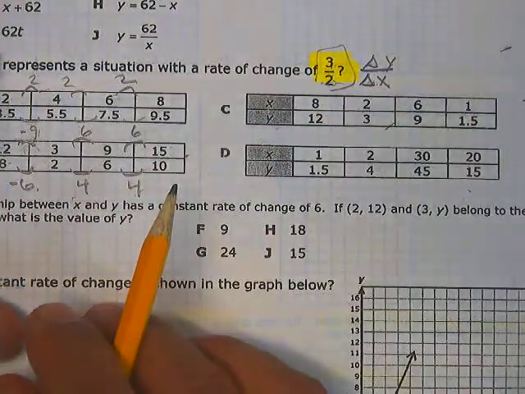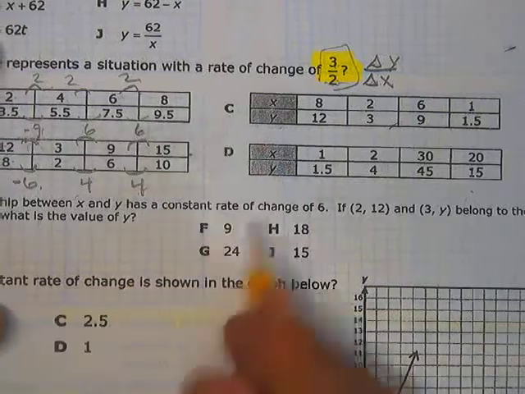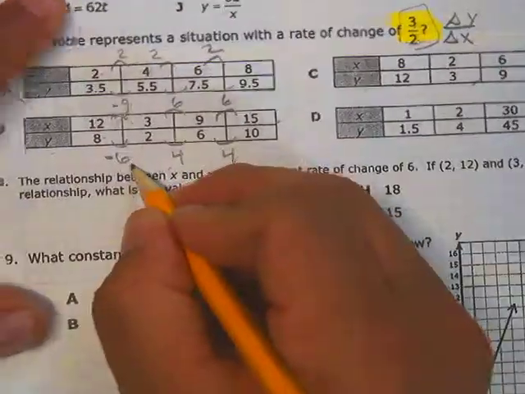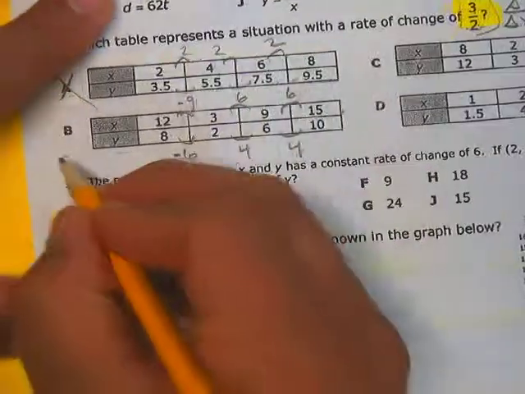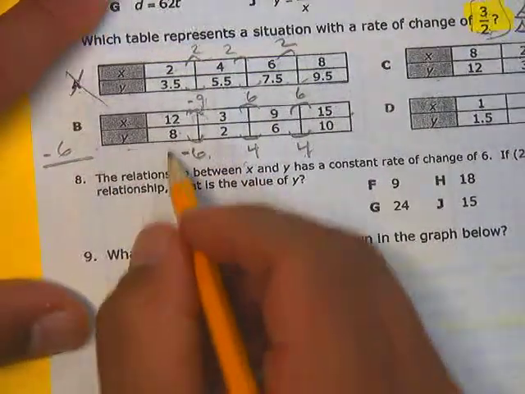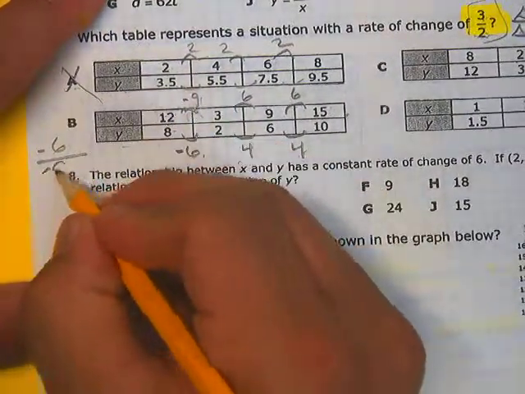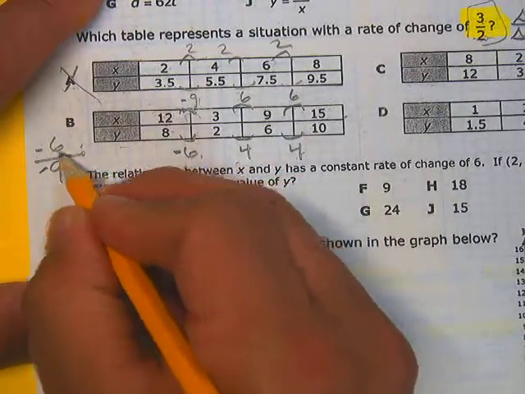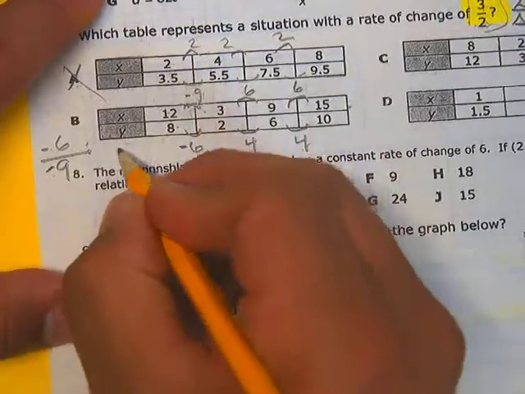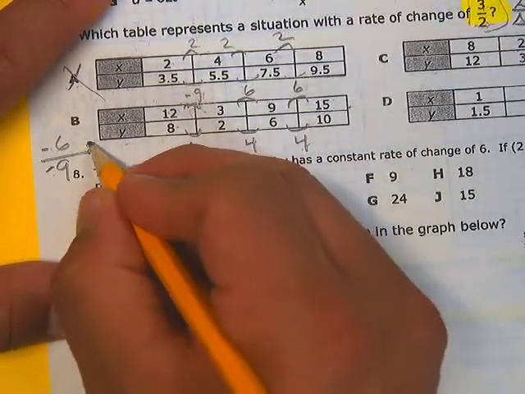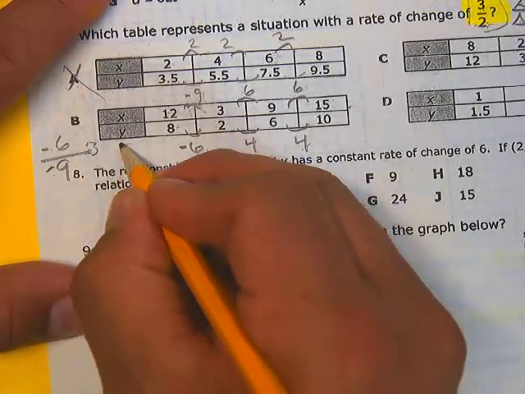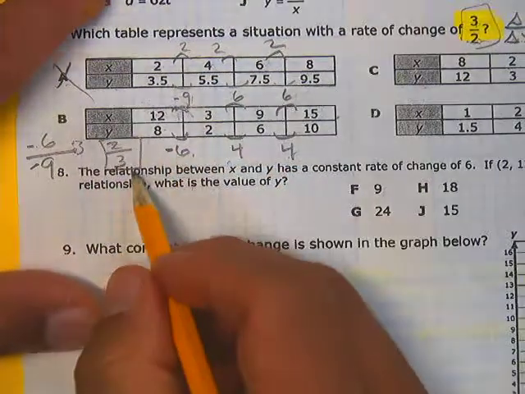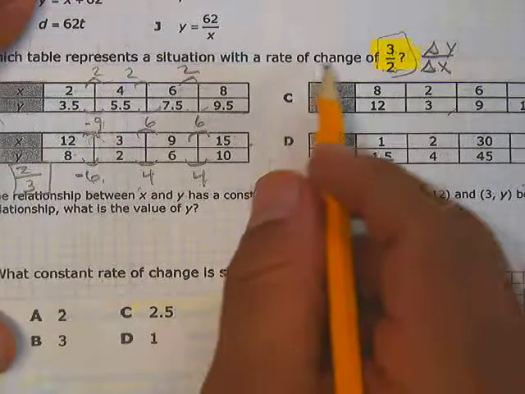Okay, think of the change in the y's over the change in the x's. Okay, is the change in the x here? This is the change in the y's. Okay, and so now think there. Is it going to show up like this? Is it going to come down to this? Well, let's find out. Y over x, that means the change was negative 6 here. I'll put negative 6 over the change in the y was negative 9.